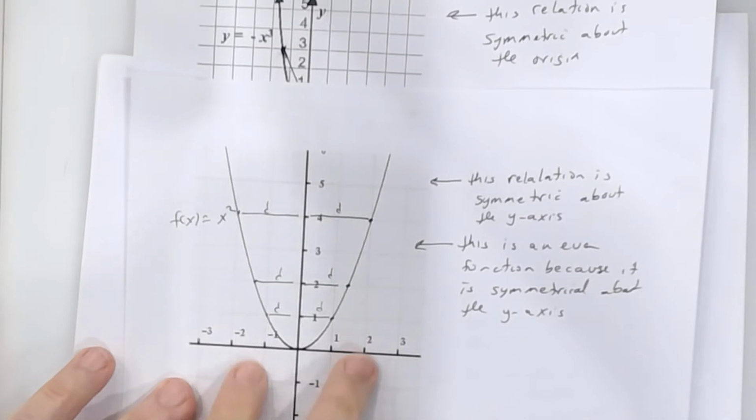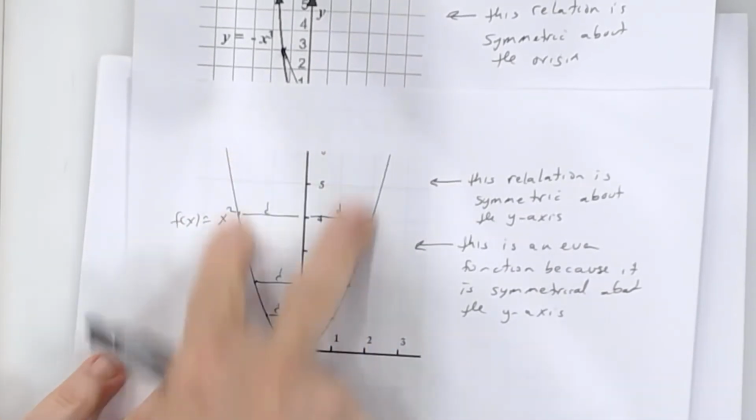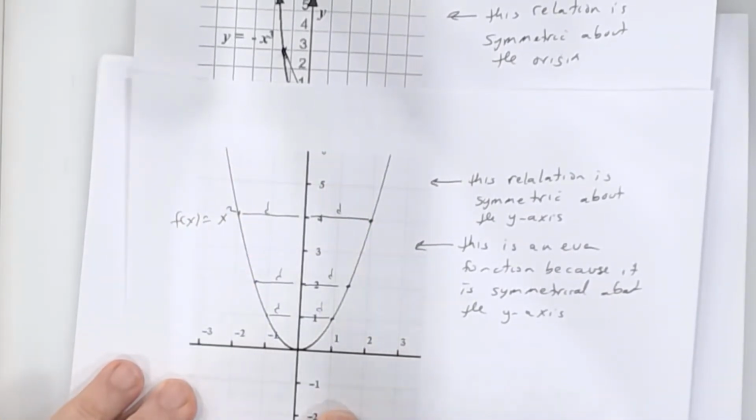But if I take this right here, move this parabola up or down, it's still symmetric about the what? Y-axis. So it's still considered an even function, because that was the definition of an even function. It has to have symmetry about the y-axis. An odd function has to have symmetry about the origin.